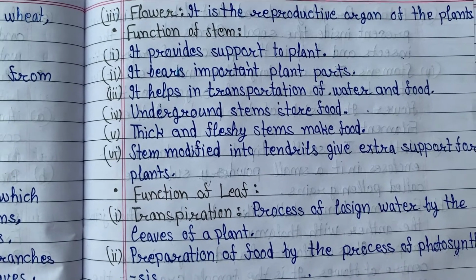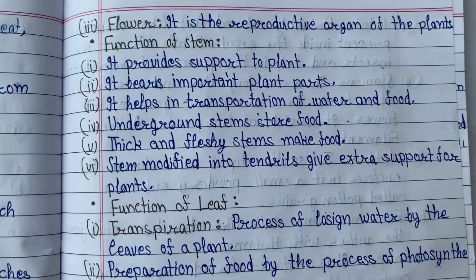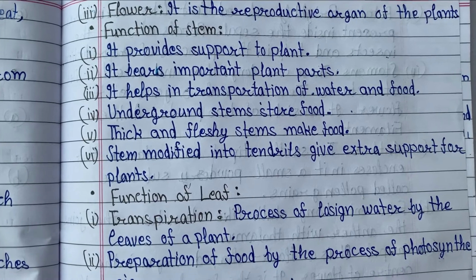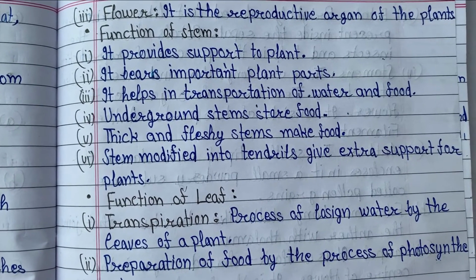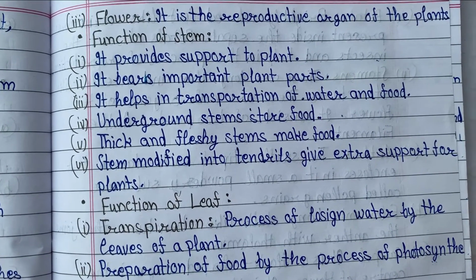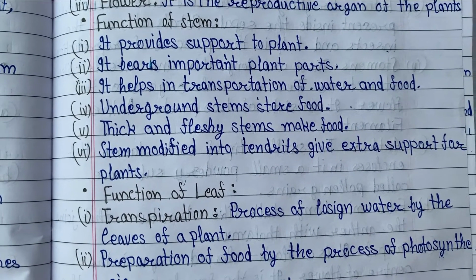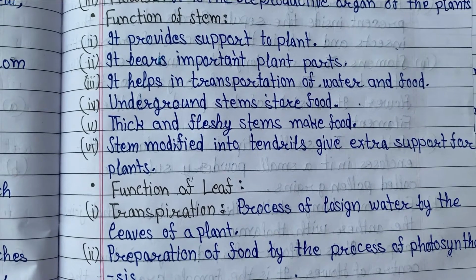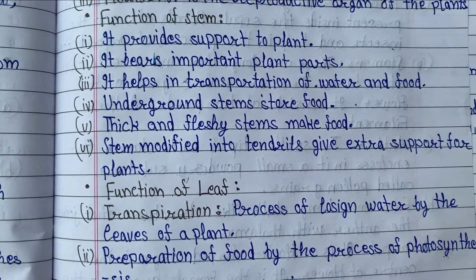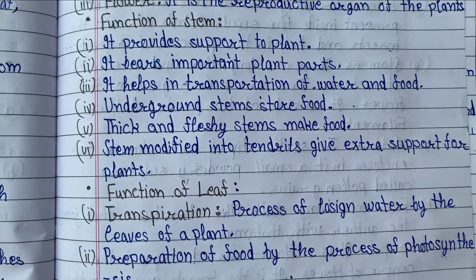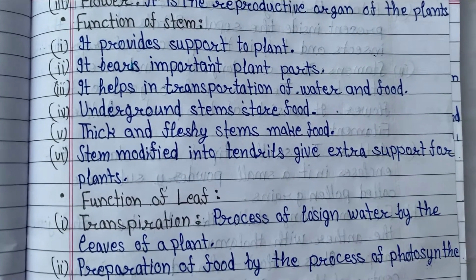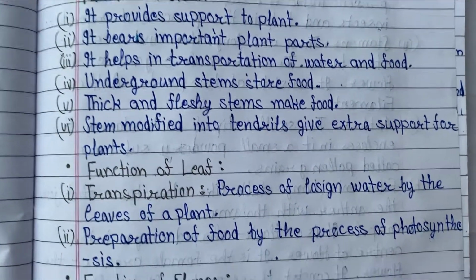Functions of stem are: it provides support to the plant, it bears important plant parts, helps in transportation of water and food to all the parts of the tree. Thick and fleshy stems make food. Stems modified into tendrils give extra support for the plant.